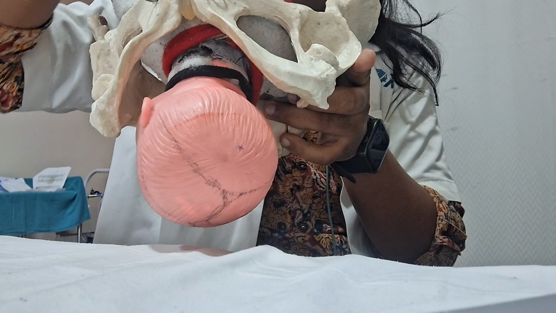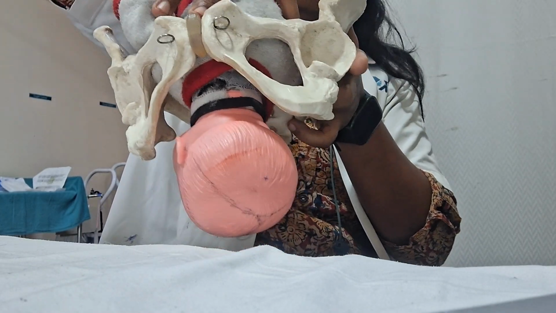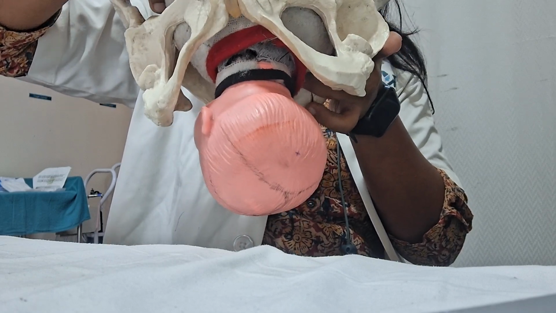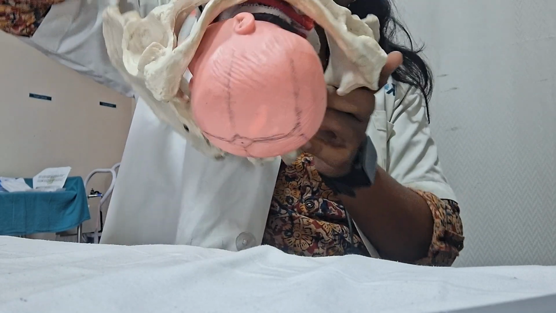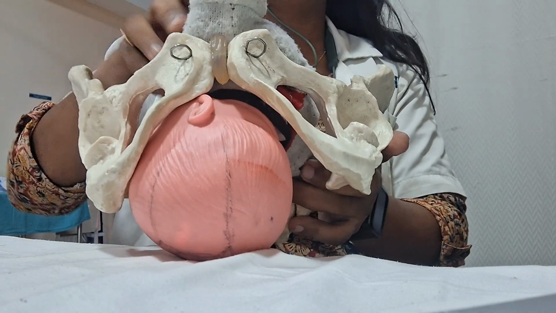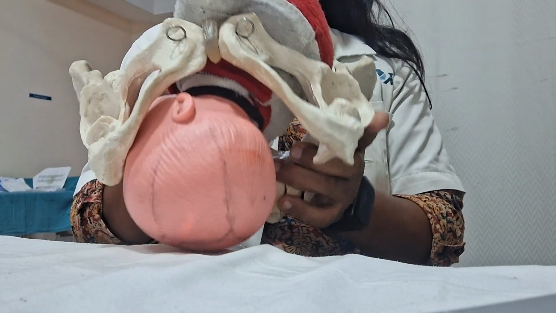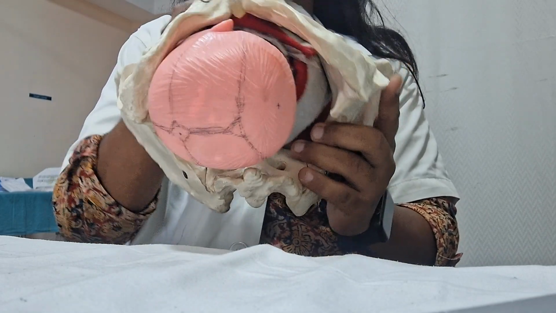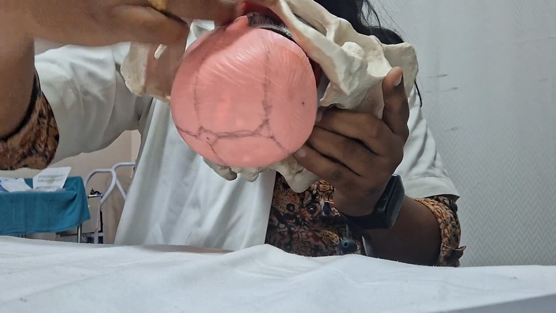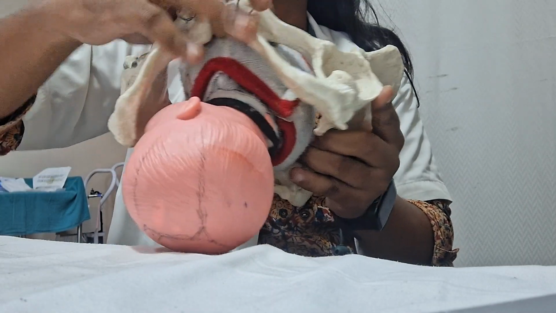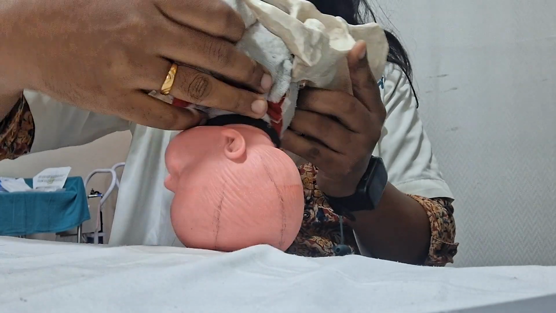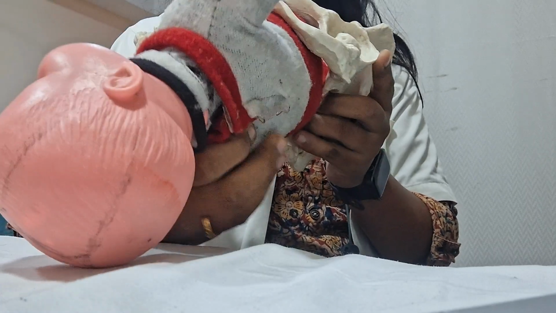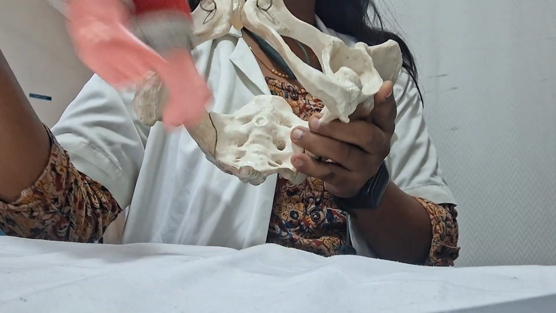Now the shoulders are in the oblique diameter. You can see the shoulders are in the oblique diameter. So the shoulders need to come into the anterior posterior position. So that is known as external rotation, okay. The movement of the shoulders into the anterior posterior direction is visible outside as the rotation of the head, known as external rotation. So once the anterior shoulder comes behind the pubic symphysis, the anterior shoulder is delivered out, okay. Then because of lateral flexion, the posterior shoulder is delivered out. The remaining part of the trunk is delivered because of lateral flexion of the spine, okay.